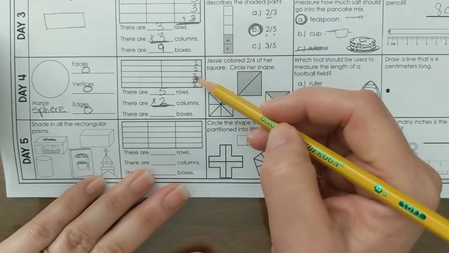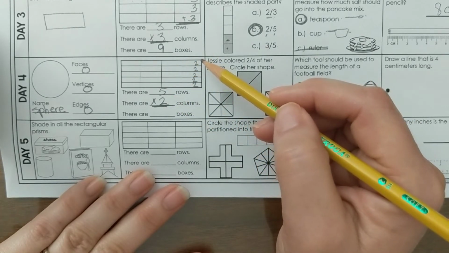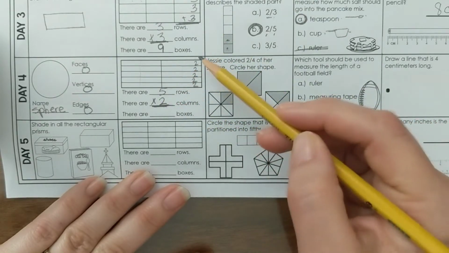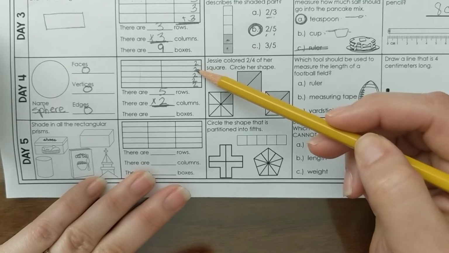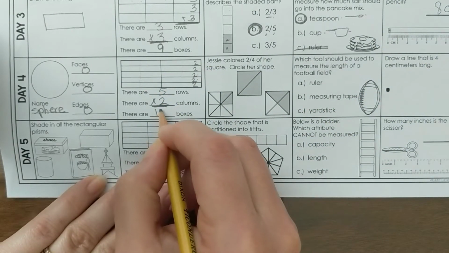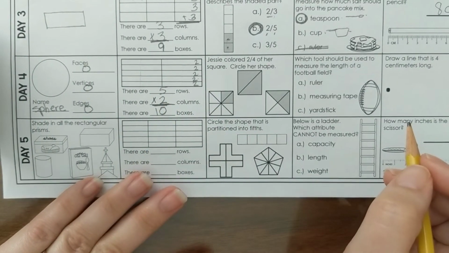And 2 is the exact same number. When you're multiplying, it's adding the exact same number over and over again. So 5 times 2, let's add this up, count by 2s: 2, 4, 6, 8, 10. It means there are 10 boxes, so 5 times 2 is 10.